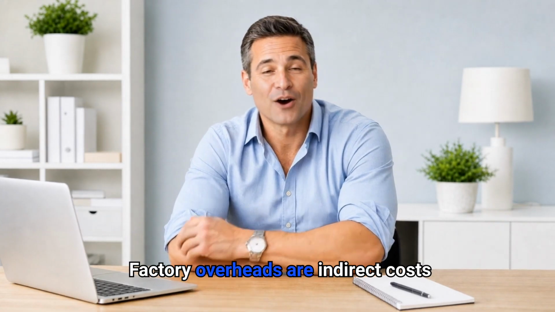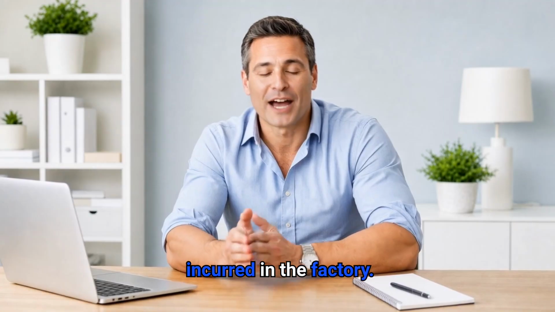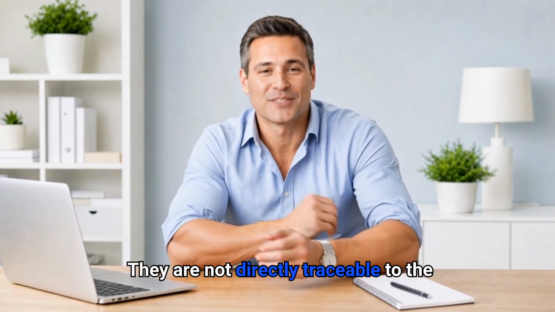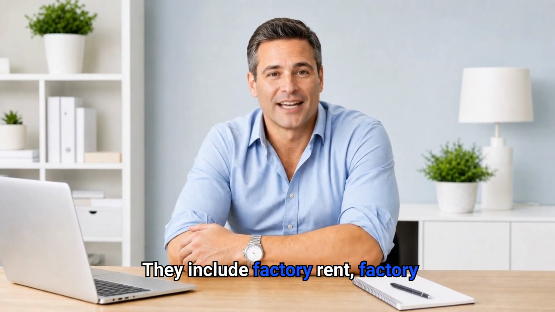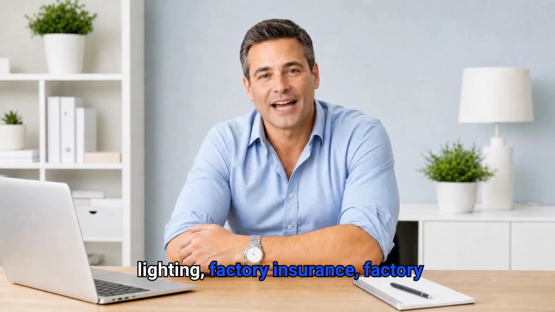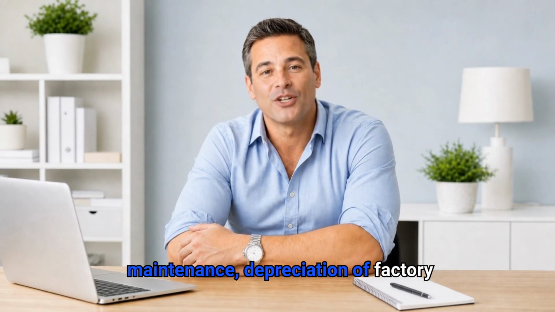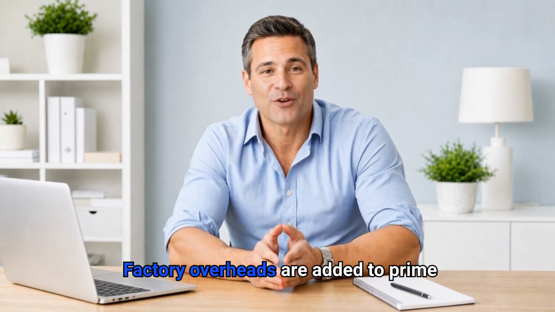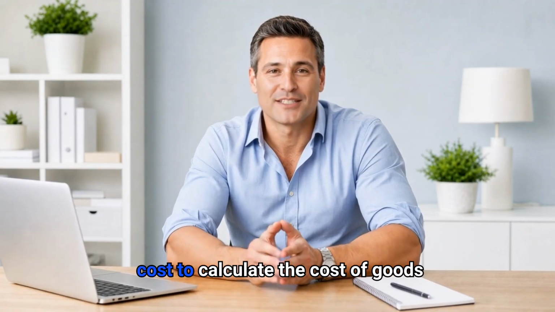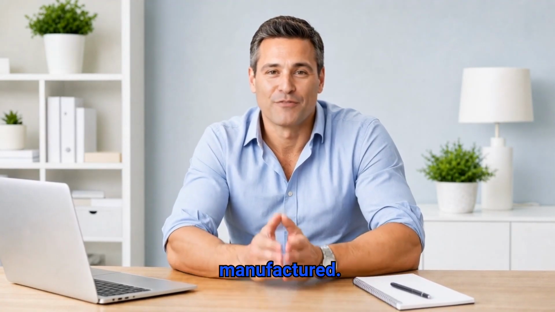Now, let me explain the treatment of factory overheads in more detail. Factory overheads are indirect costs incurred in the factory. They are not directly traceable to the product. They include factory rent, factory lighting, factory insurance, factory maintenance, depreciation of factory machinery, and factory supervision. Factory overheads are added to prime cost to calculate the cost of goods manufactured.